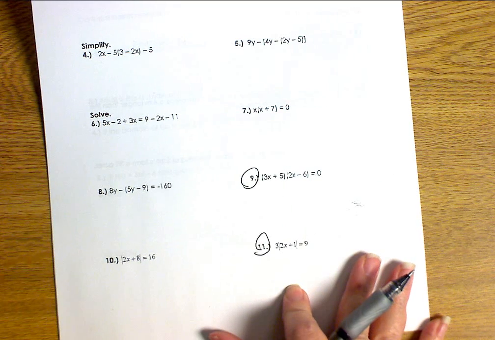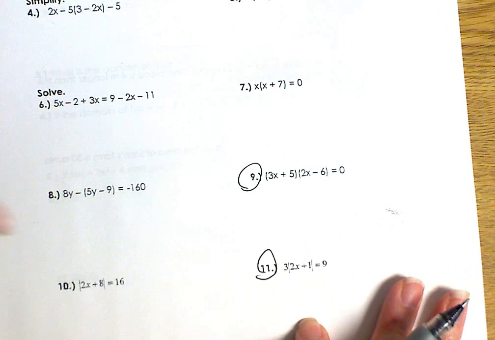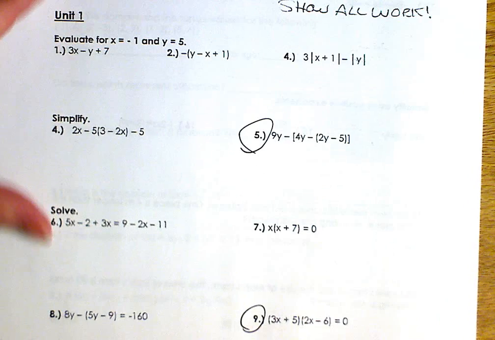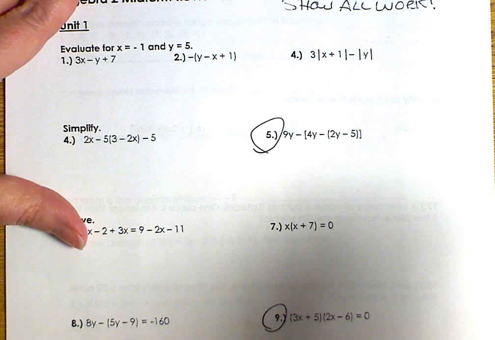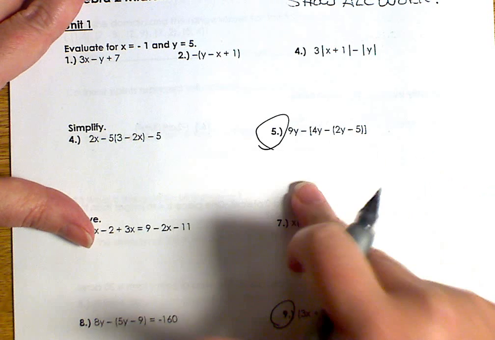All right, number 9. If you do not have yours done, please go with me, do it with me, and then you can always copy it onto your other one if you have an extra one. But make sure if you do not have anything written, you write everything I write down.